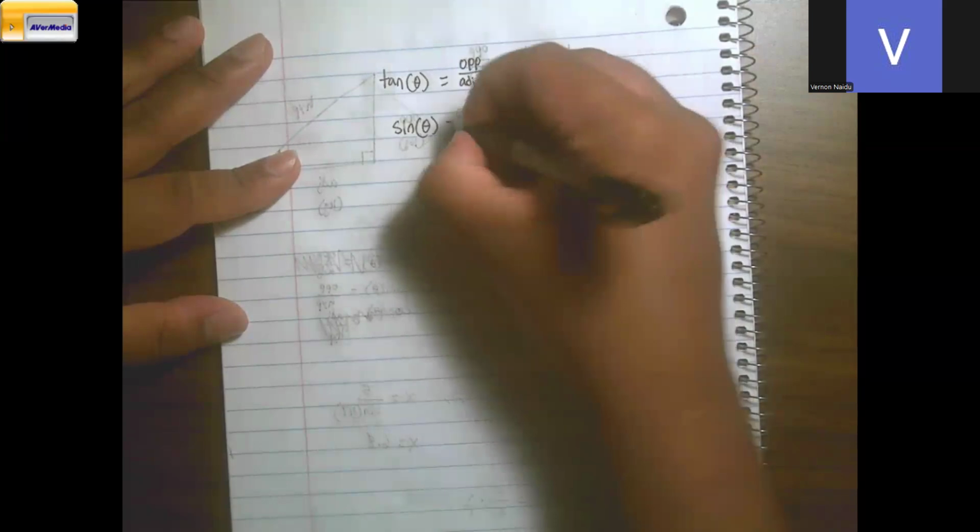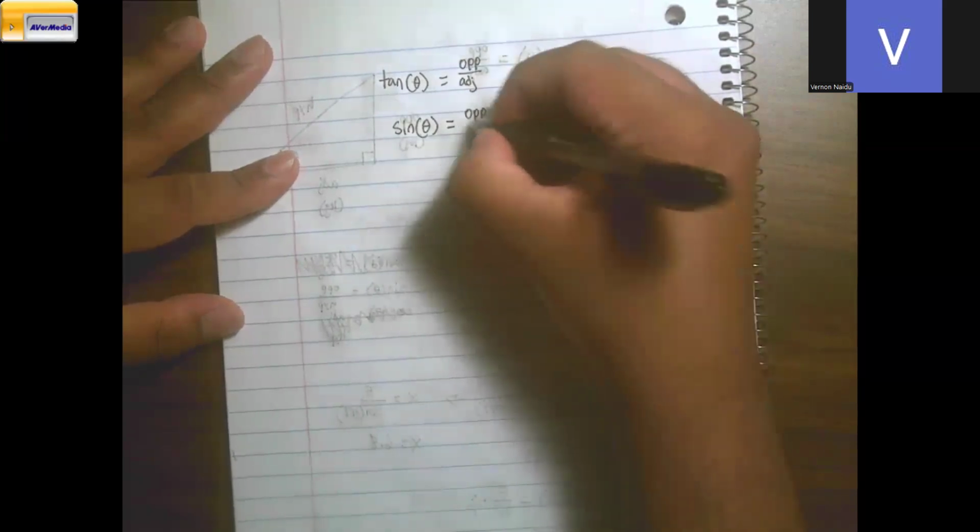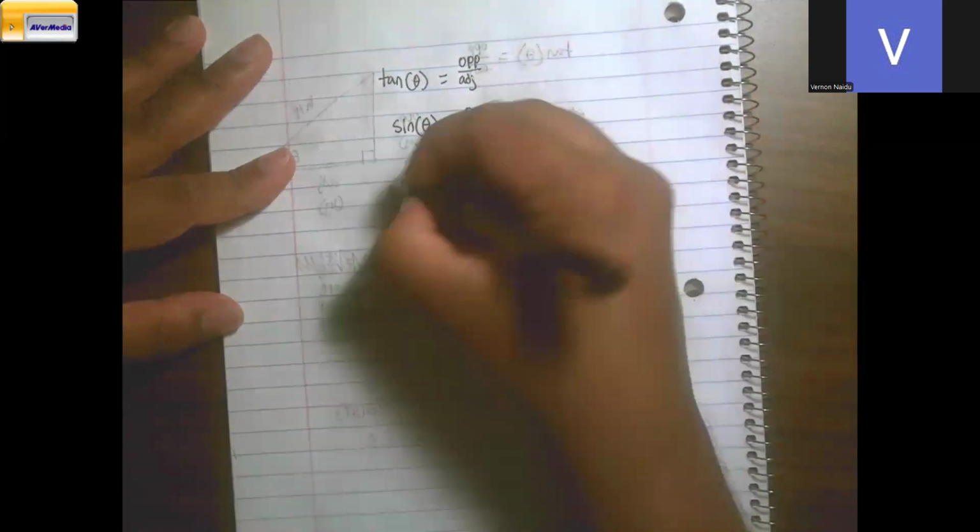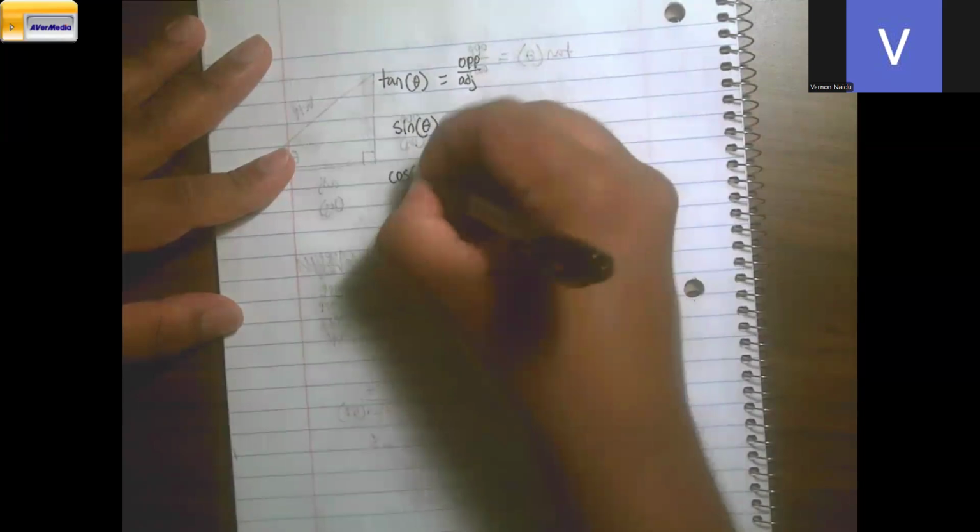Sine is going to be equal to the opposite side of that reference angle divided by the hypotenuse. And then cosine of some reference angle is going to be the adjacent side divided by the hypotenuse.